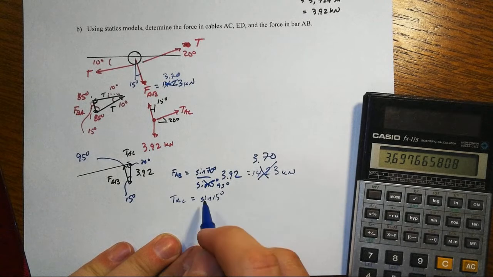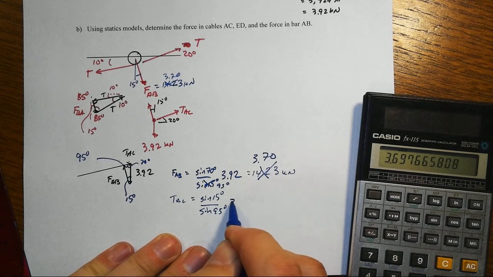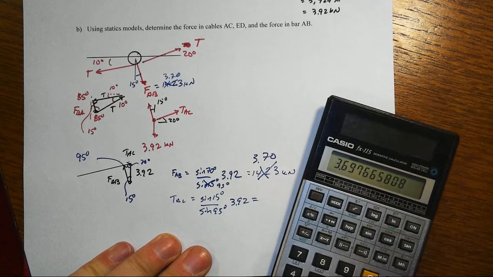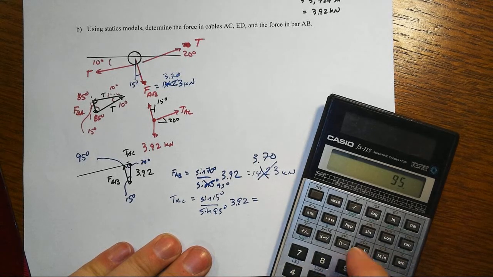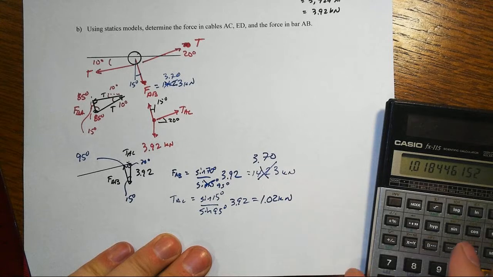Then let's do AC. That's where the 15 degrees gets in there. Sine of 95 degrees and then 3.92. That's going to be much smaller. 15 sine divided by 95 sine times 3.92, and we get 1.02 kilonewtons. So not very big.